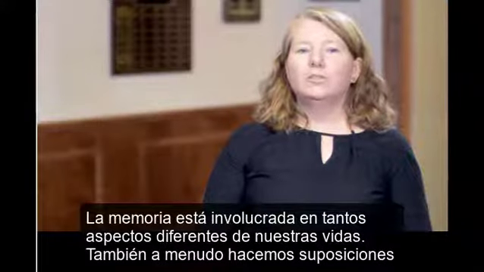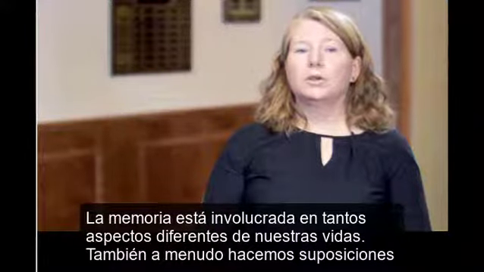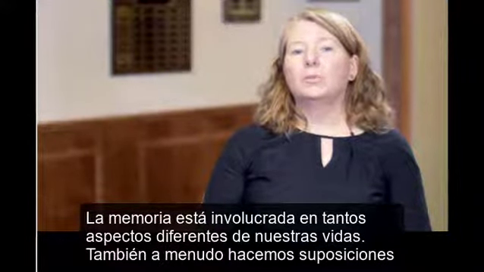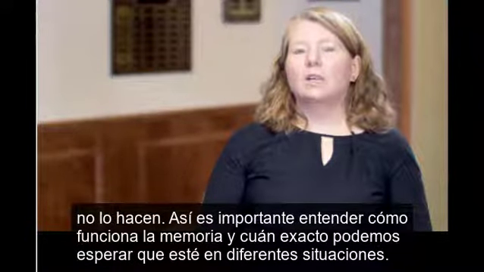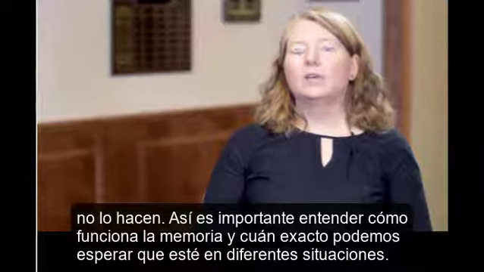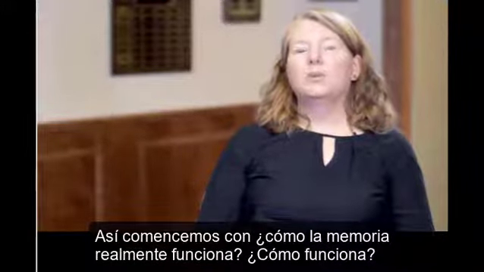Memory is involved in so many different aspects of our lives. We also often make important assumptions that might be incorrect about how our memories should work well, when in fact they often don't. So it's important to understand how memory operates and just how accurate we can expect it to be in different situations. So let's start with how memory actually operates.